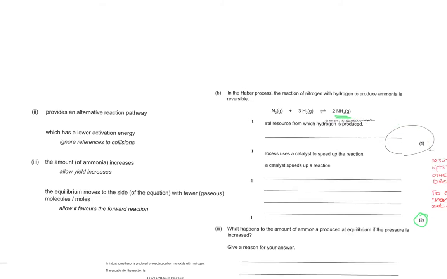You should be able to see that because there are 2 molecules of ammonia in the reaction here, and there are 1 plus 3, 4 over this side. So an increase in pressure will shift it to the right, the forward direction, and therefore produce more of the ammonia. So that's one question.